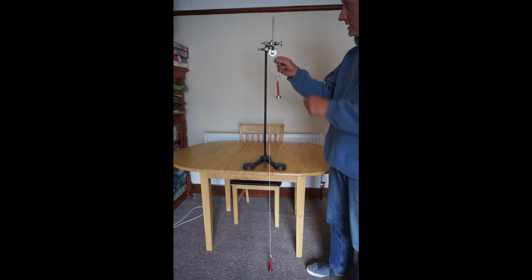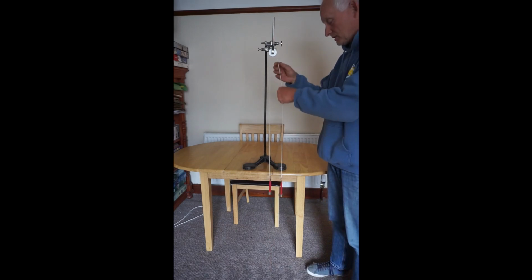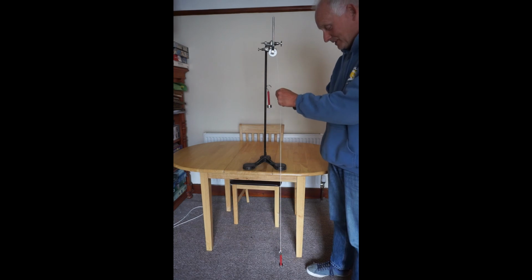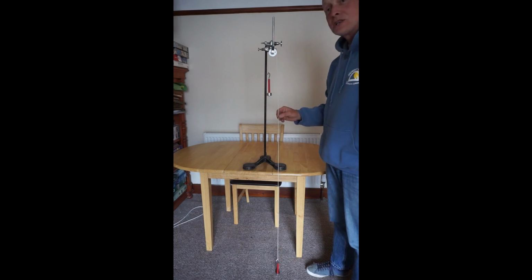So now to conduct the actual experiment, you may have noticed that the pulley was creaking a bit when I demonstrated this earlier in the video, so I've taken the opportunity to put a little bit of oil on the pulley so that we get a better result. Here goes.